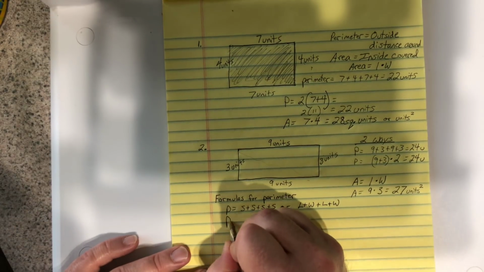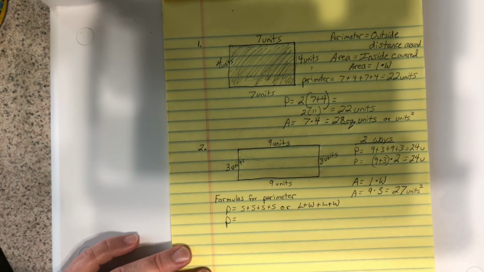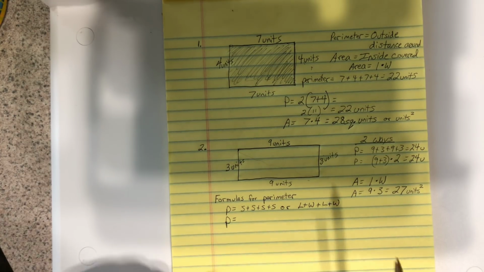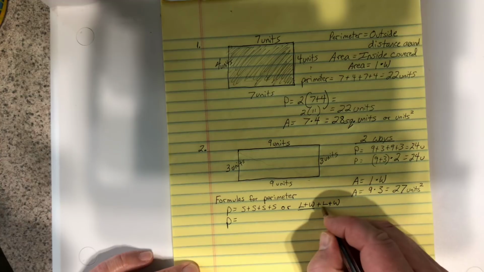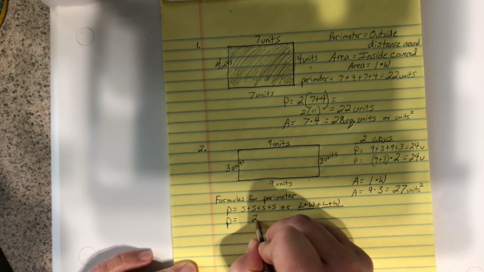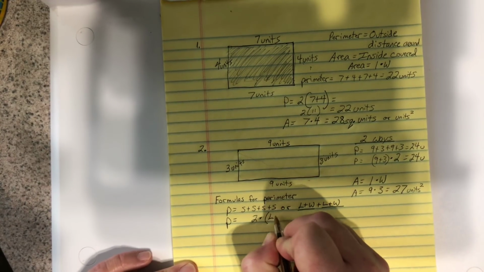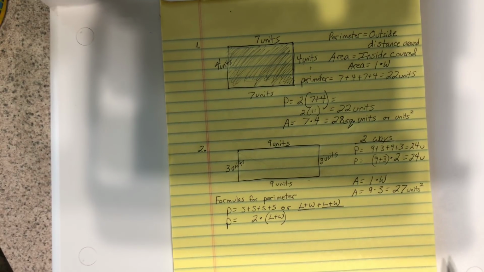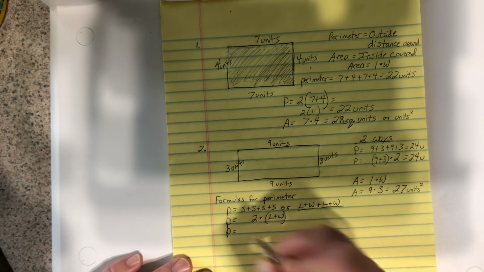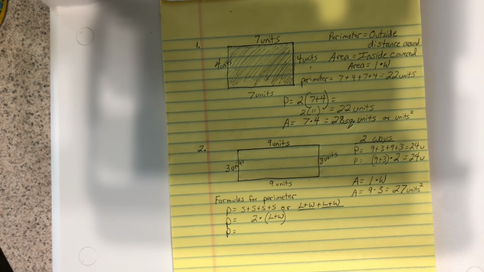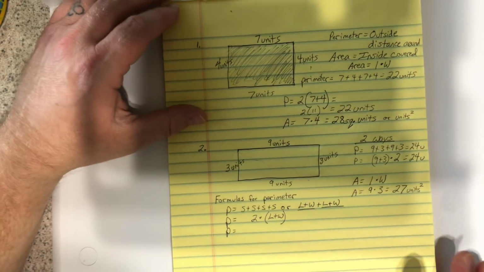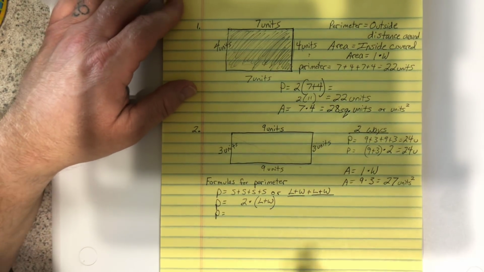Or we can also say perimeter equals, we have 2 of these, right? So we have 2 times length plus width. The other way we can do this, and I don't want to confuse you here, but these are 3 different ways that we can do perimeter and get the same answer regardless.